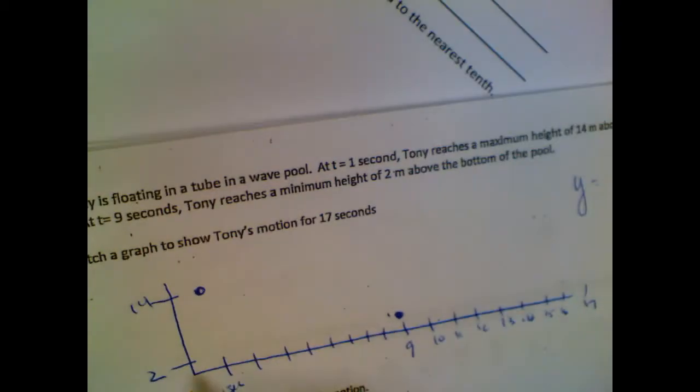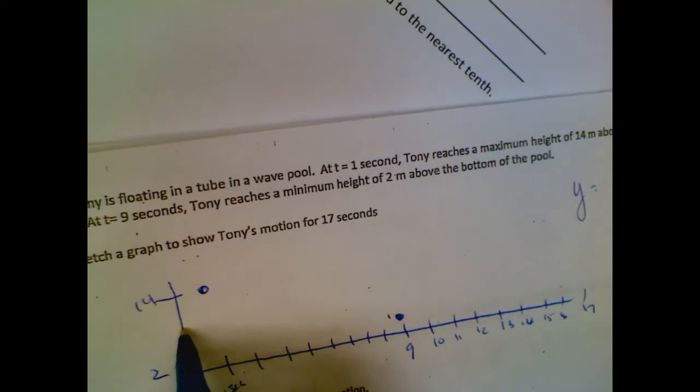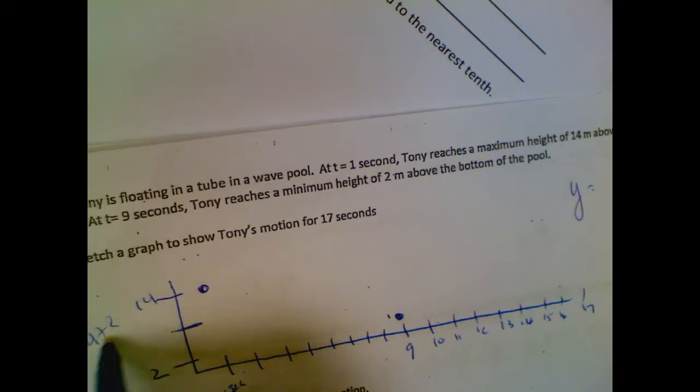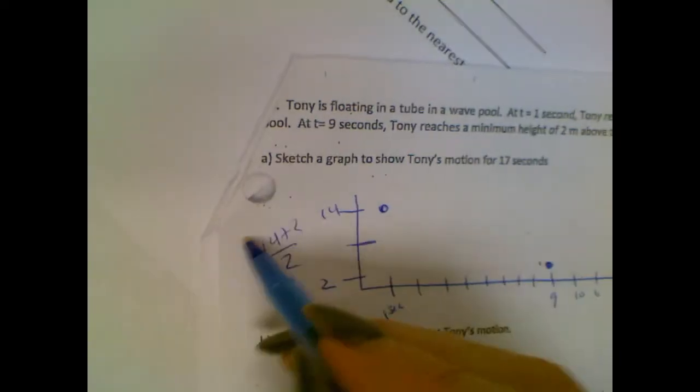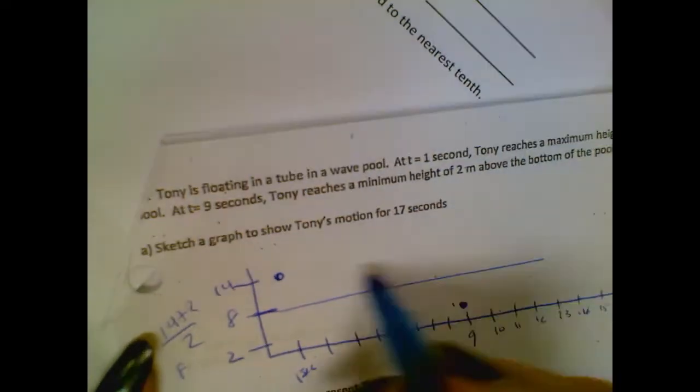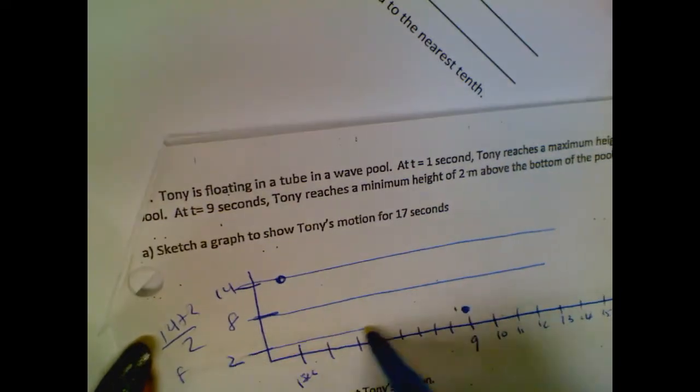The max is 14, the min is 2, so there's going to be a midline, and that's the average of 14 and 2. If you take 14 plus 2 divided by 2, that's 16 over 2, or 8. Your midline should be 8. Your max should be at 14, and your min should be at 2.